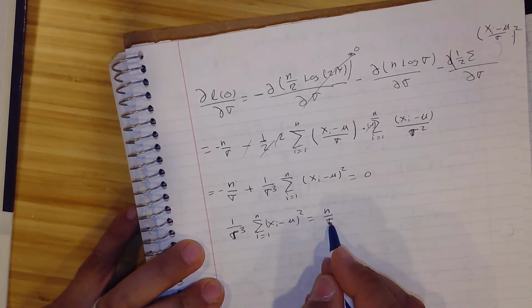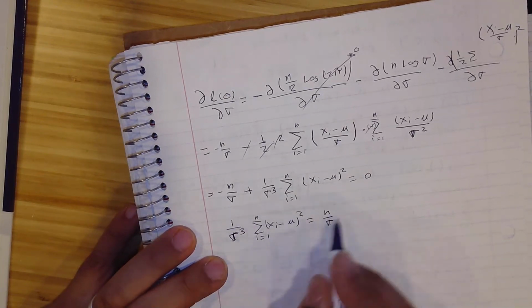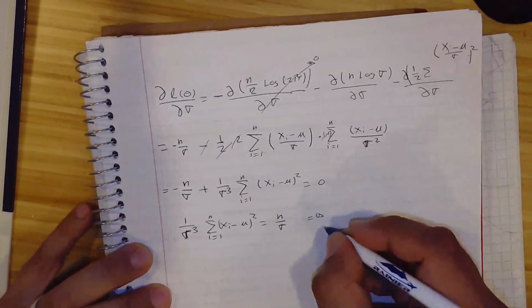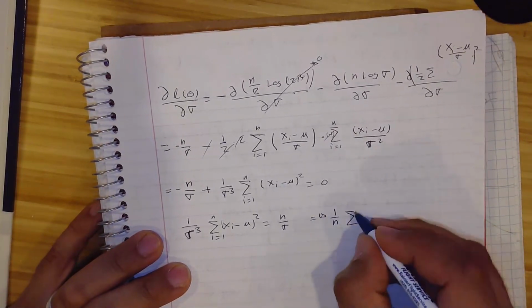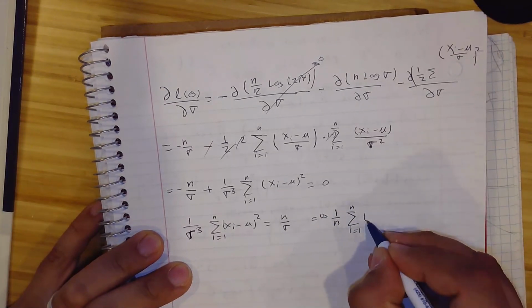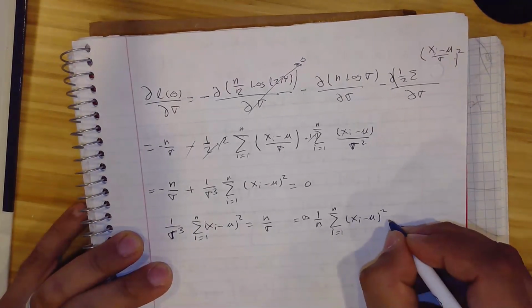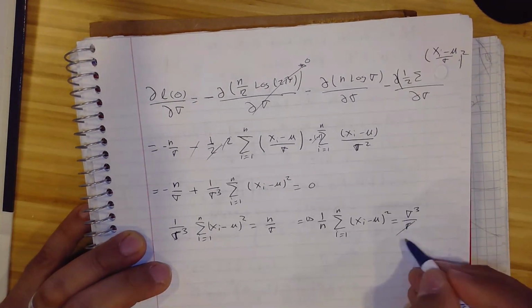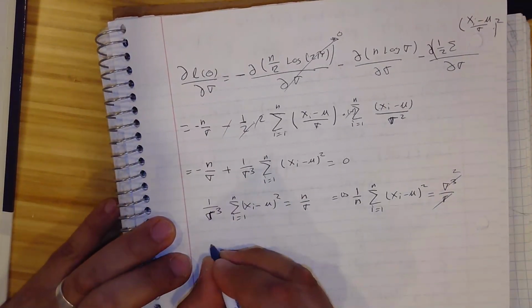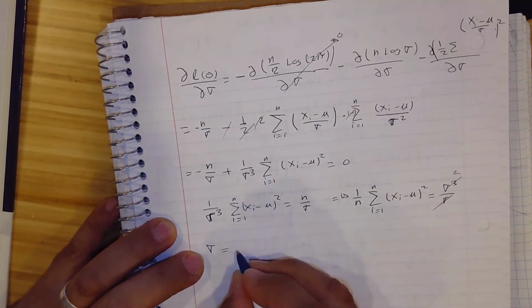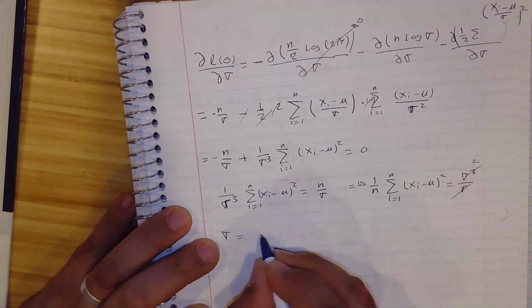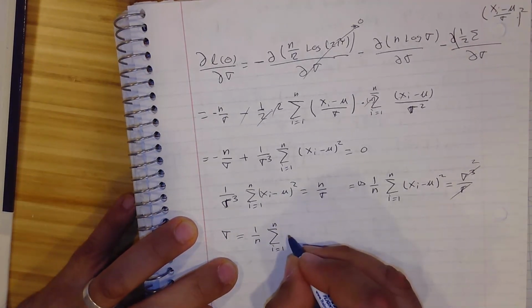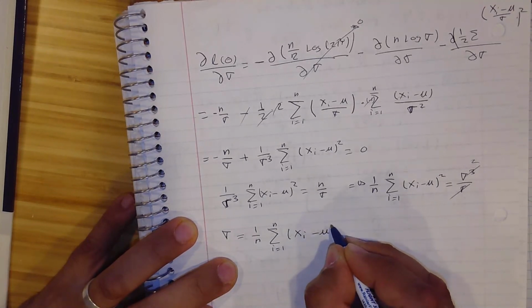Because I would like to have this alone in just one place, I can put this on the other side to multiply, and I move this down. So basically I will have 1/n summatory of xi minus u square equal to 3, and this is 2, and this will disappear. So basically my maximum likelihood for the variance will be this, and this is okay if we are working with the full population.